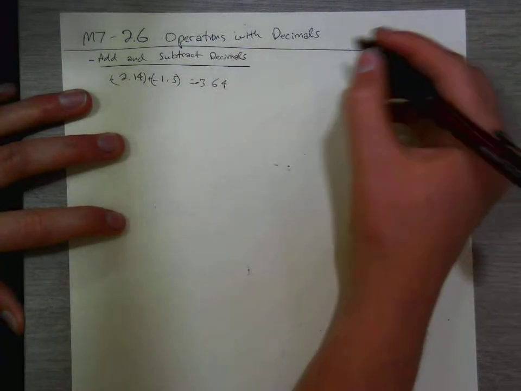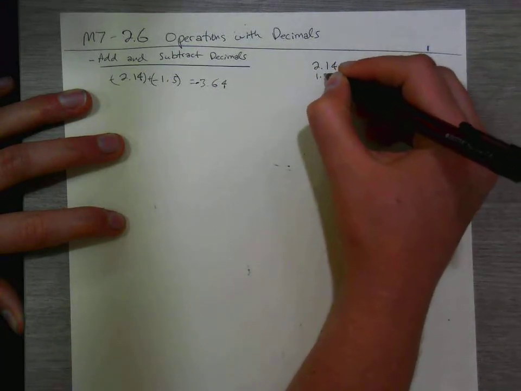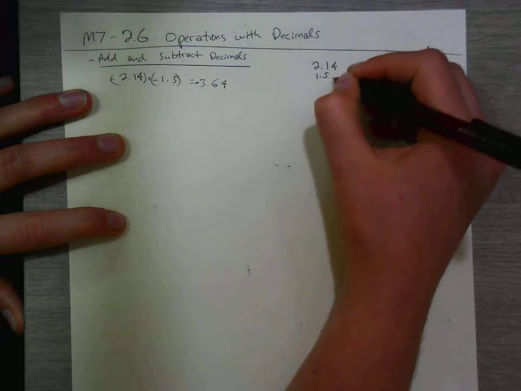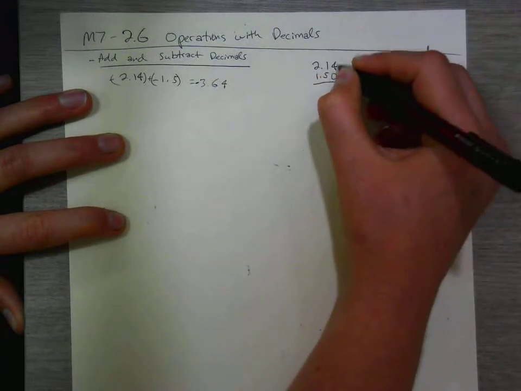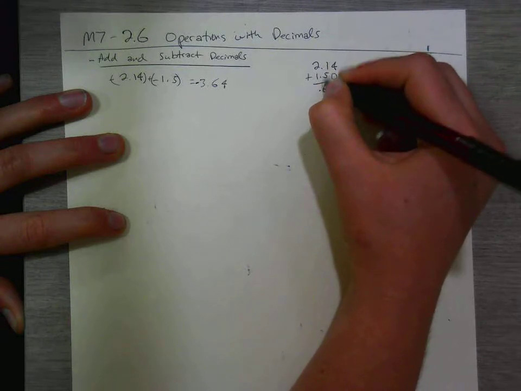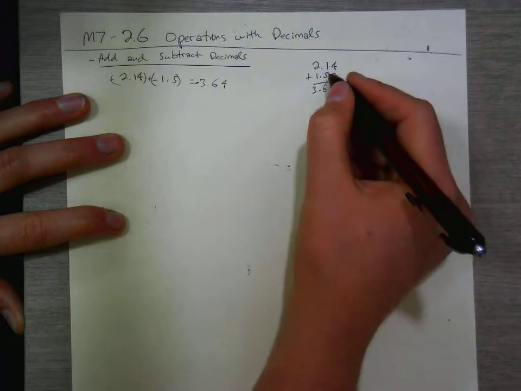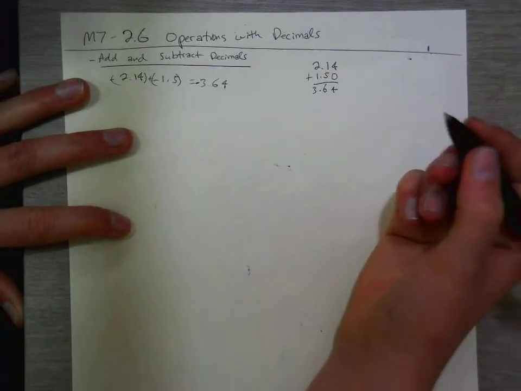Now remember how you add decimals: 2.14, 1.5. You always need to align the decimal points, so add another 0 if you need. 4 plus 0 is 4, 1 plus 5 is 6, the decimal place is here, the 3 is there, so we get 3.64. Since they're both negative, it's a negative number.